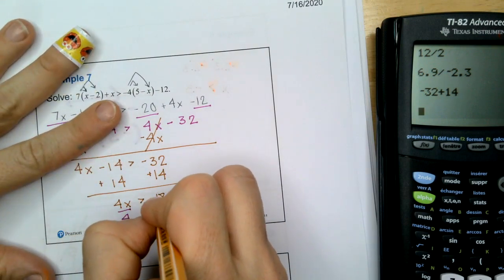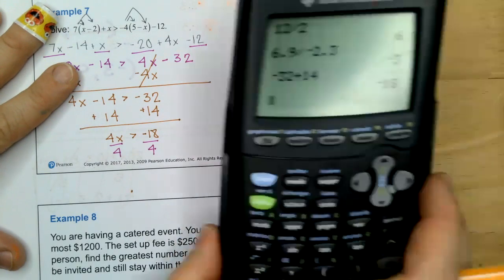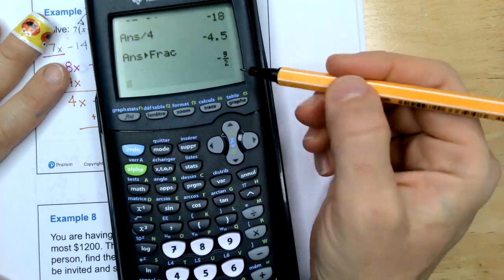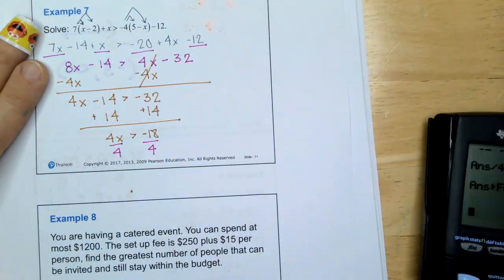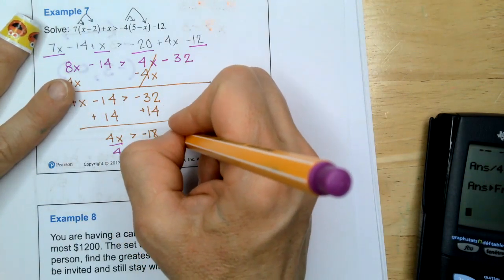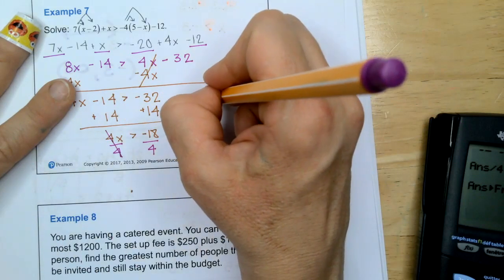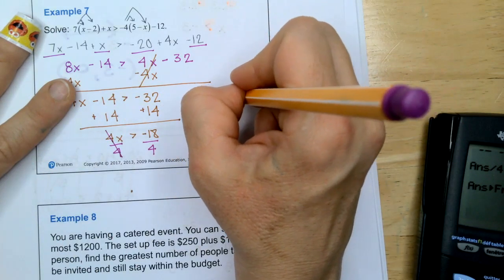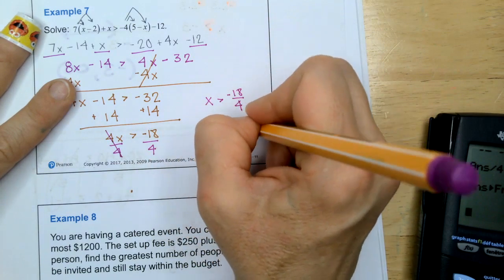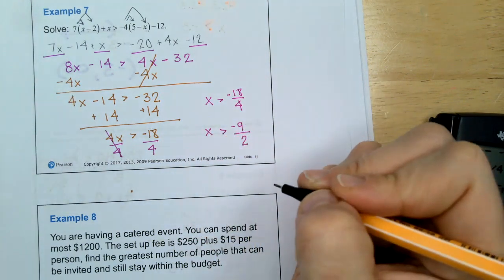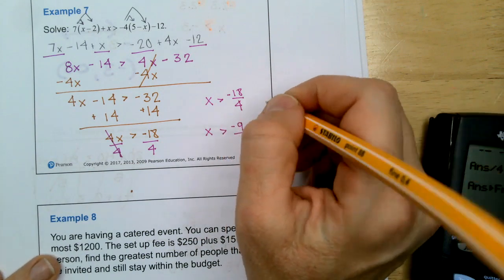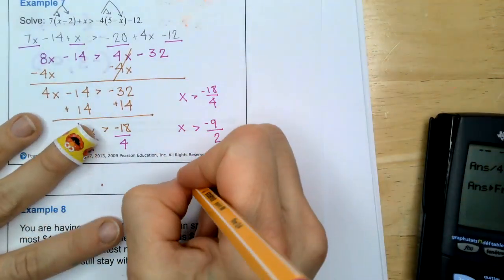Divide by 4. Divide by 4. Negative 18 divided by 4. It's a decimal, but it's also negative 9 halves because you can divide both 18 and 4 by 2. Negative 18 divided by 2 is a negative 9, and then 4 divided by 2 is a 2, right? So the simplest form of negative 18 fourths is negative 9 halves. x is greater than negative 9 halves.